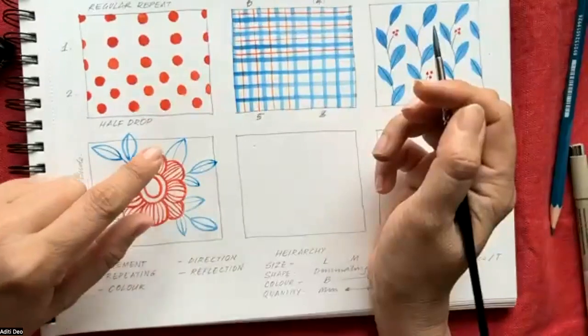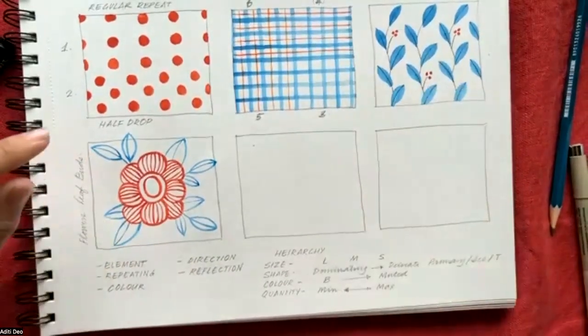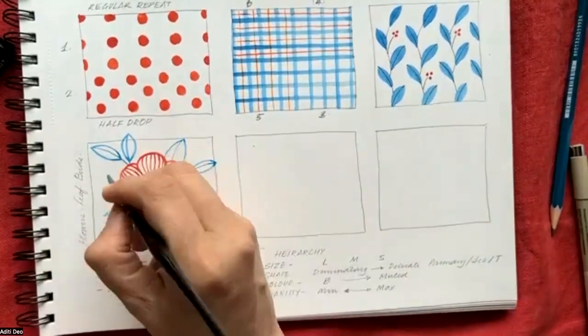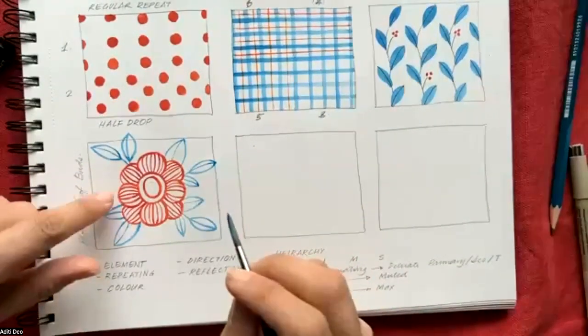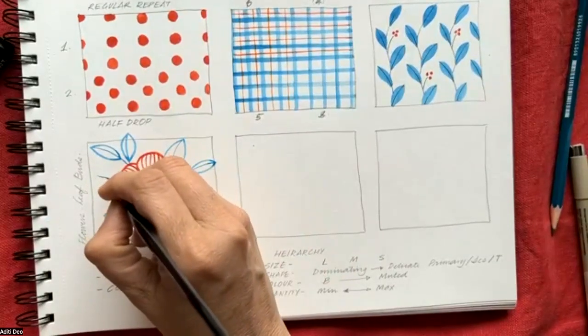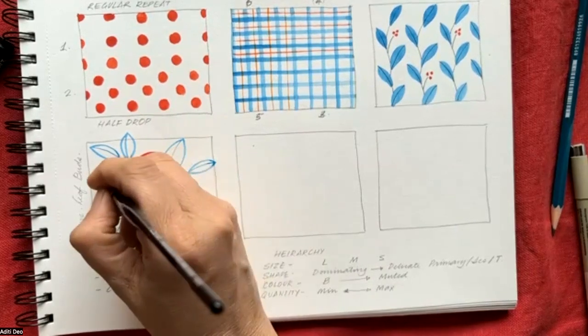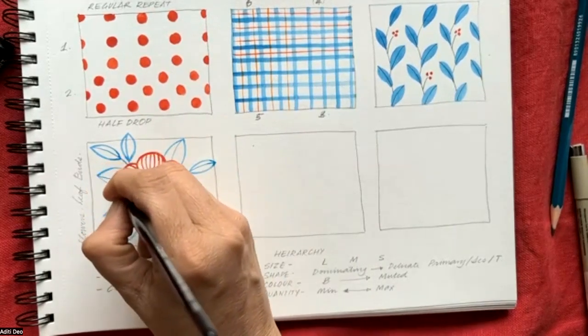So essentially what I've done is distributed the space around the flower, the negative space. And now obviously this looks like it's a blank that needs some attention. I could make a leaf over here like so.